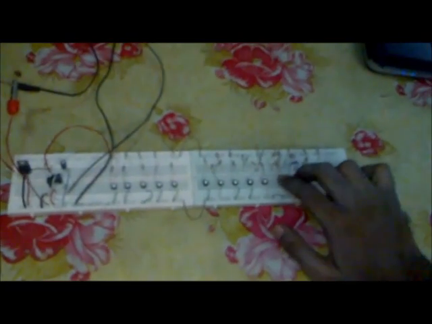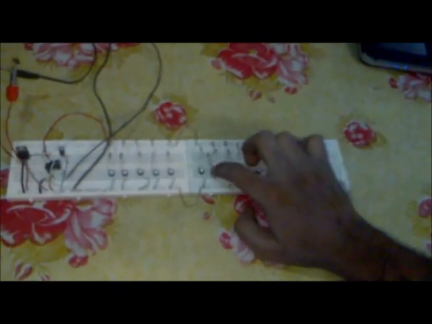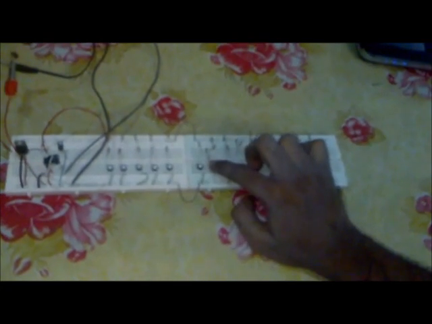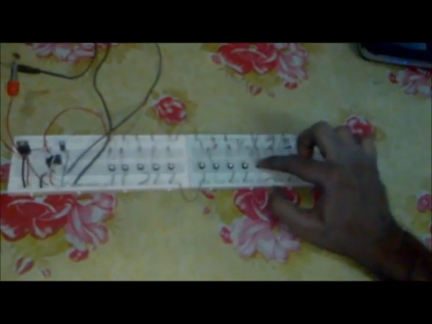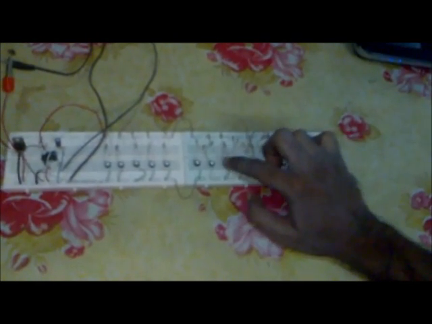Now a friend of mine will play Amar Sonar Bangla, our national anthem, through this piano. Ready. As I am in a shortage of electrical and mechanical elements, I could not generate all of the frequencies that a piano needs. Thanks for watching.